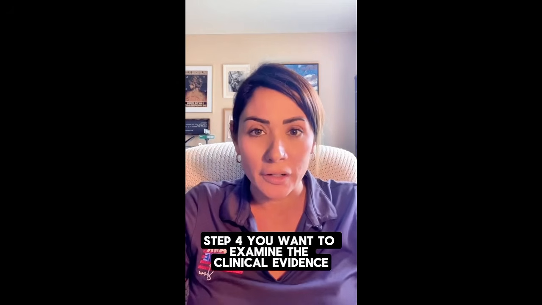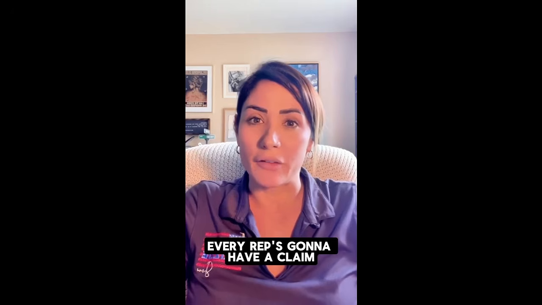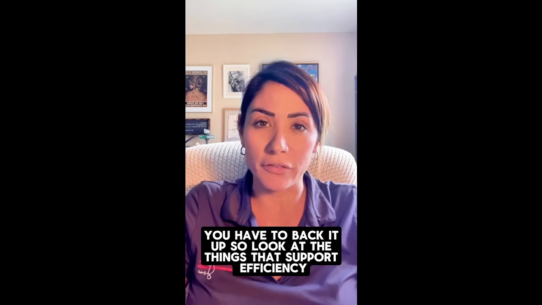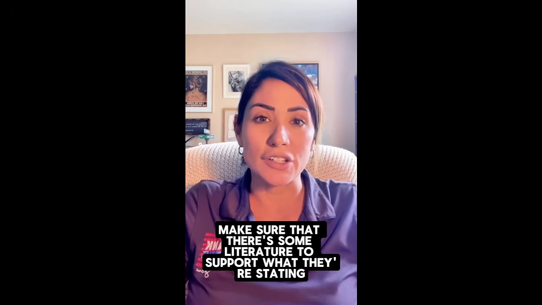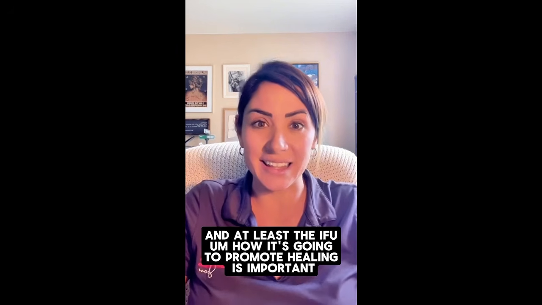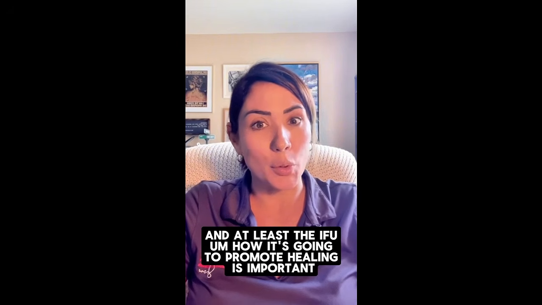Step 4, you want to examine the clinical evidence. So this is really important. Every rep's going to have a claim. You have to back it up. So look at the things that support efficacy. Make sure that there's some literature to support what they're stating, and at least the IFU. How it's going to promote healing is important.